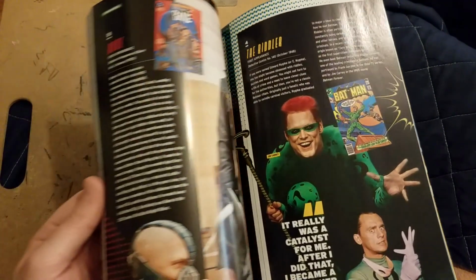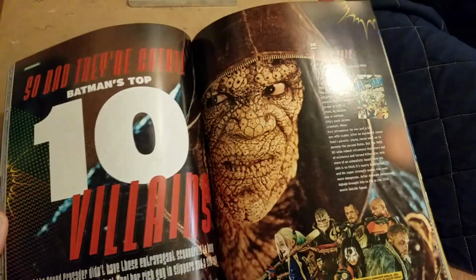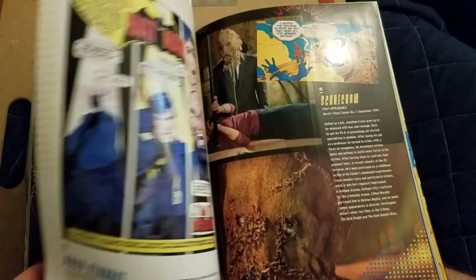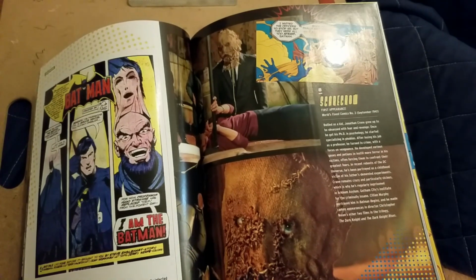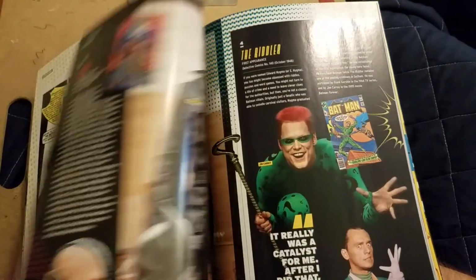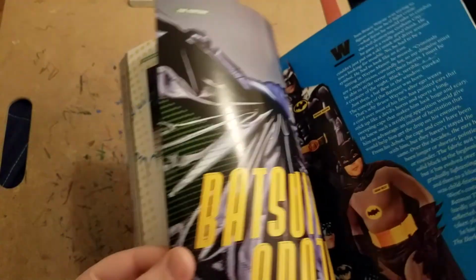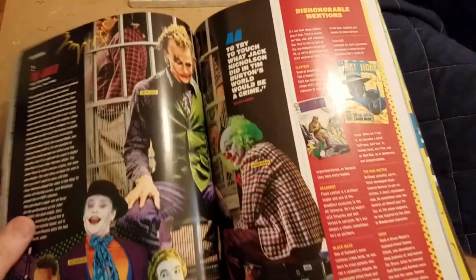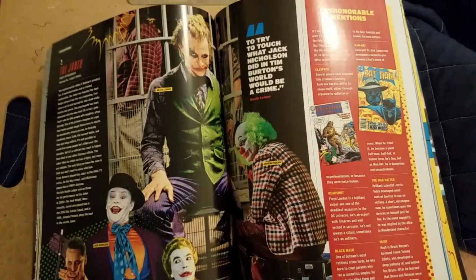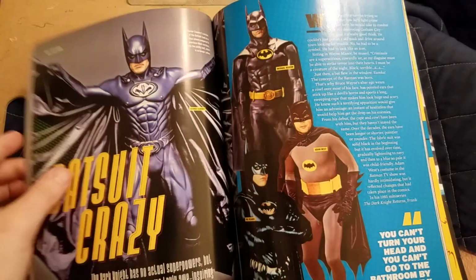And then like Poison Ivy, she's not on here. How come she wasn't? But Killer Croc and Hugo are. That's weird. Scarecrow definitely on the list for sure. And I think of others. I don't know, I'm sure they put Harley Quinn on the list now, but I'm just thinking of other villains now.